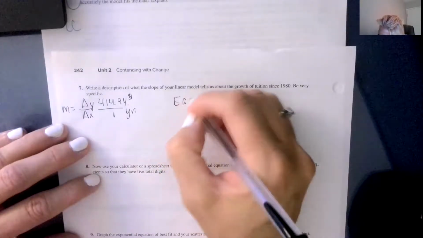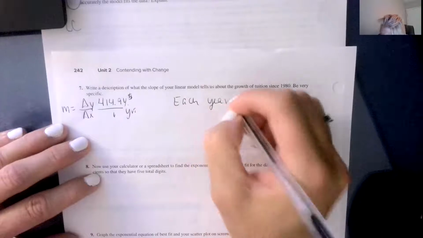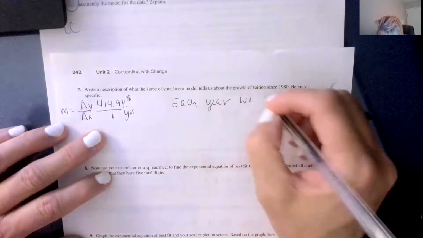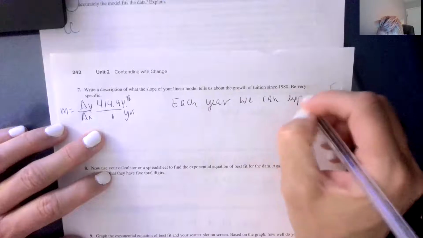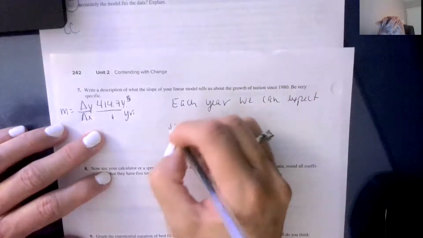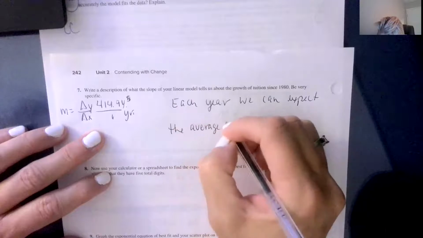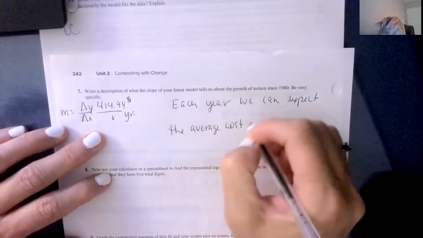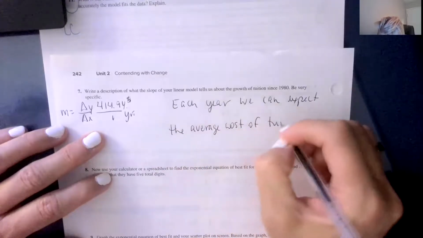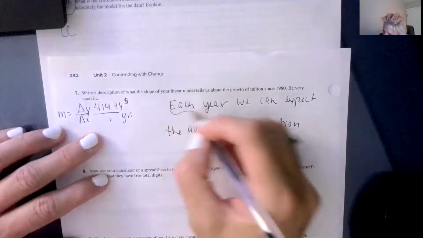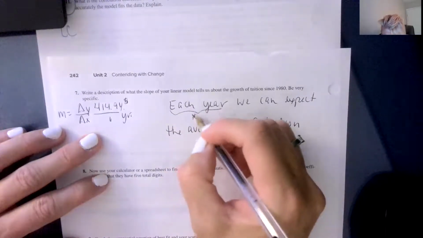So then we're going to say each year. So I'm going to refer to the exchange. We can expect the average cost of tuition. So I'm describing the X, right?